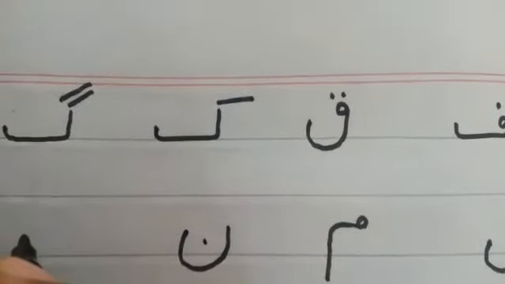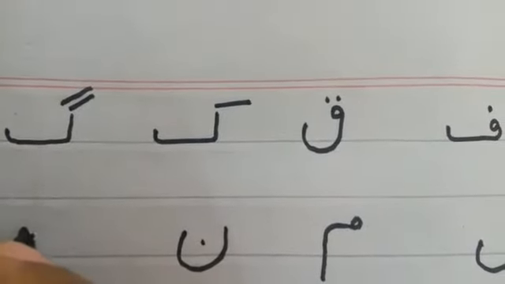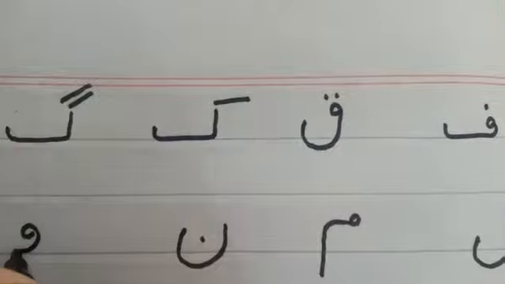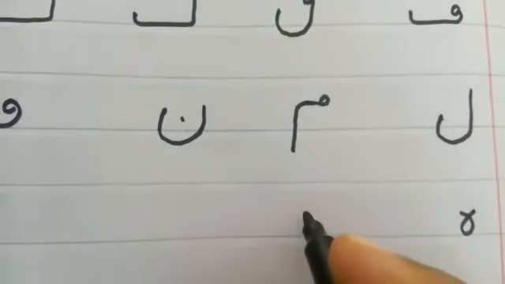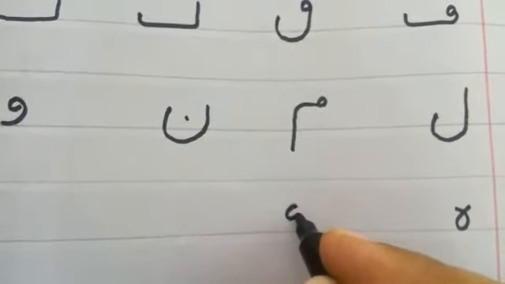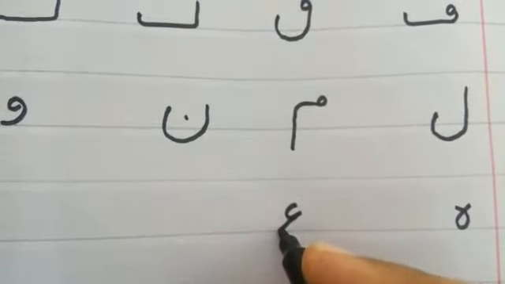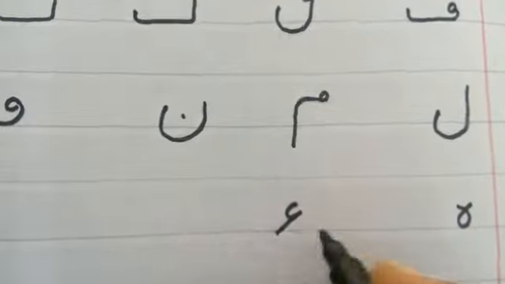Now comes vav. Vav in the middle of the line. Ha. Now comes hamza. Like ain, make a small semicircle and a slanting line that touches the line.